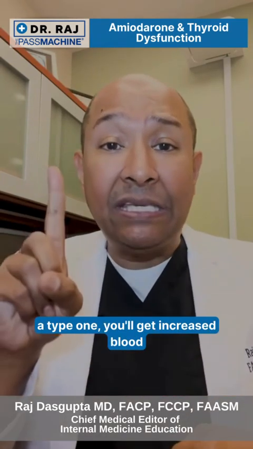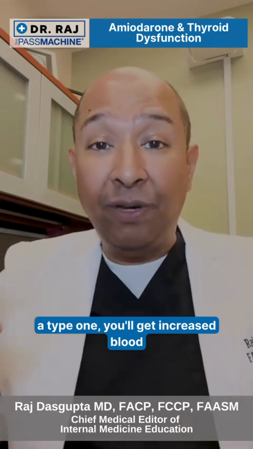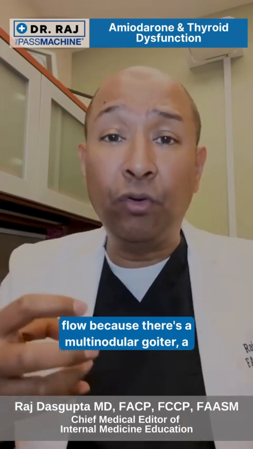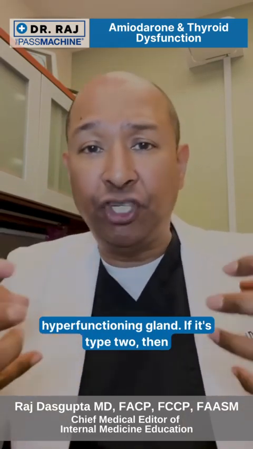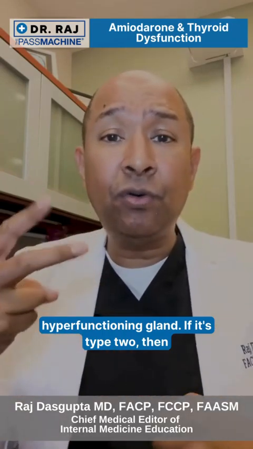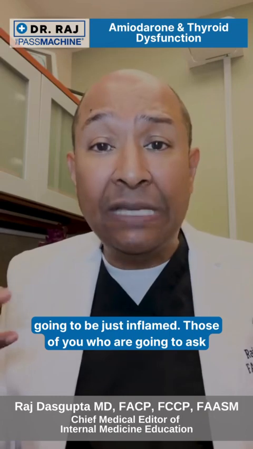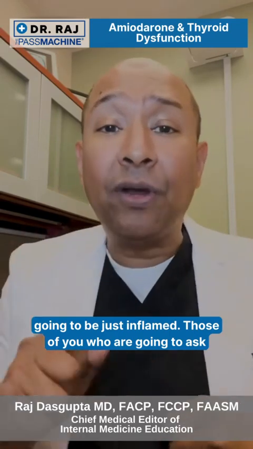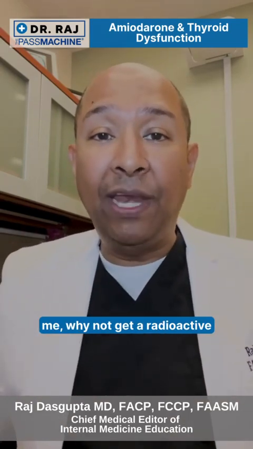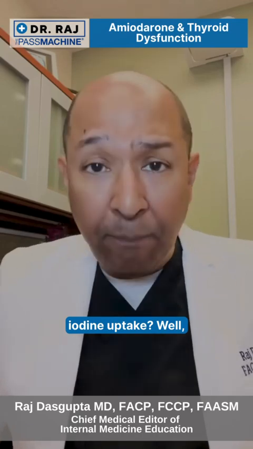If it's going to be a type 1, you'll get increased blood flow because there's a multinodular goiter, a hyperfunctioning gland. If it's type 2, then you won't get that increase in blood flow because the gland is going to be just inflamed. Those of you who are going to ask me, why not get a radioactive iodine uptake?